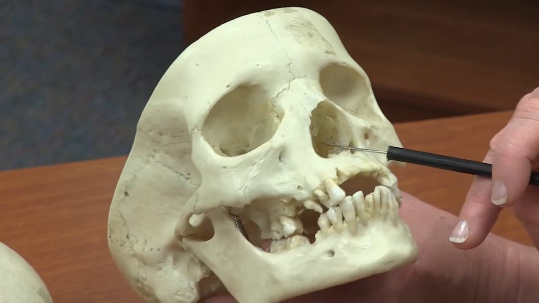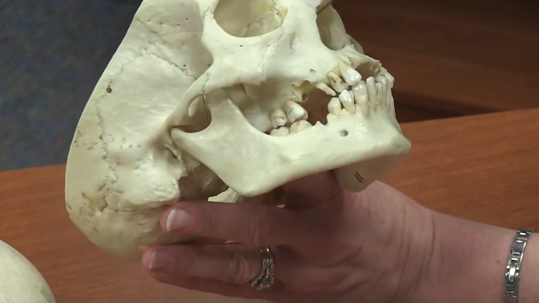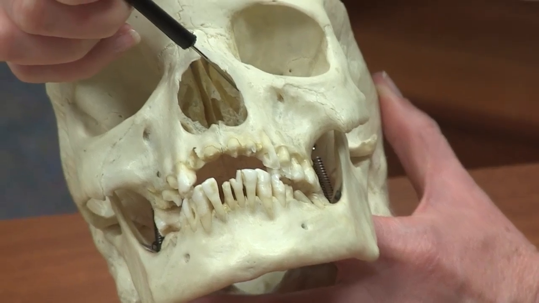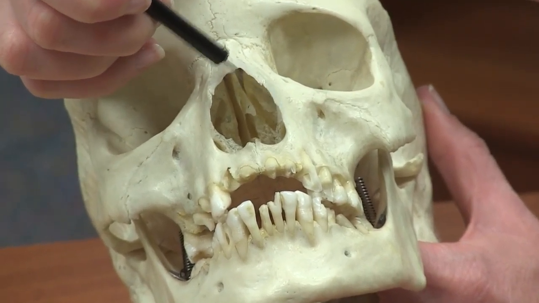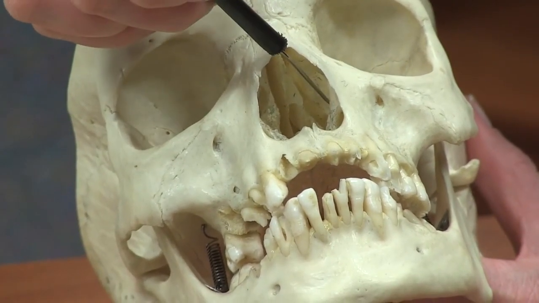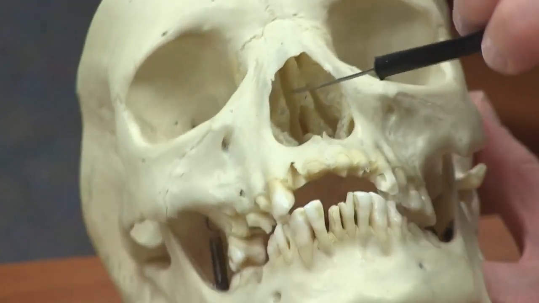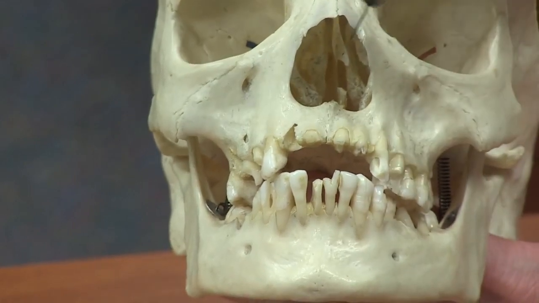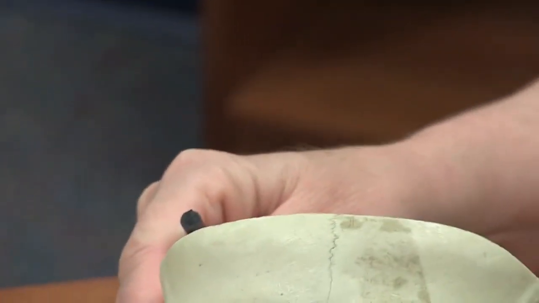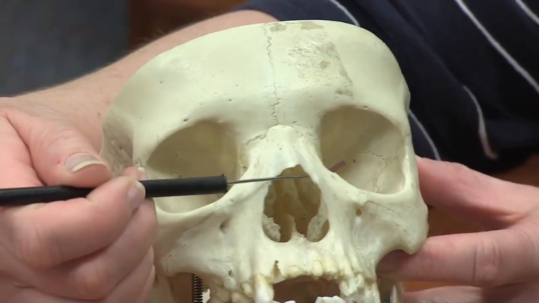One other thing to notice while we're here is this upper piece here that's coming off of the ethmoid bone as well. These upper pieces here are called conchae. This one is called the middle nasal conchae. And you'll see another one on the opposite side when you're looking at the skulls. Those are also part of the ethmoid bone. Again, part of the cranium and not a facial bone. So try to find those when you are in lab in the nasal area as well.